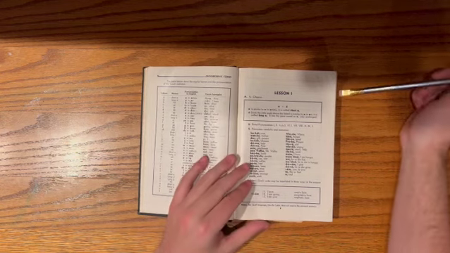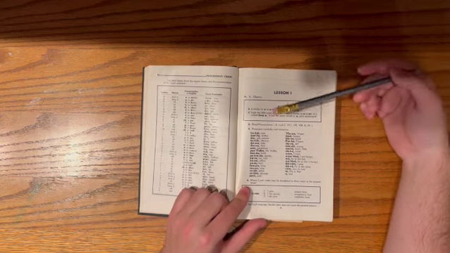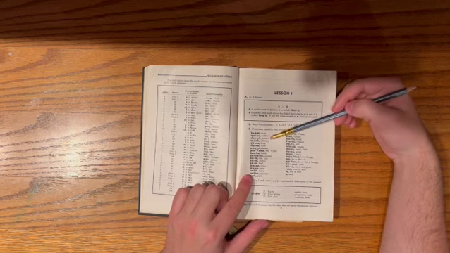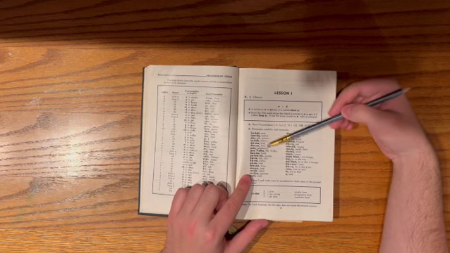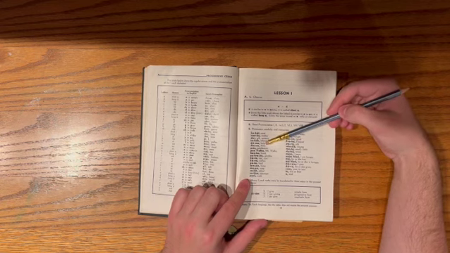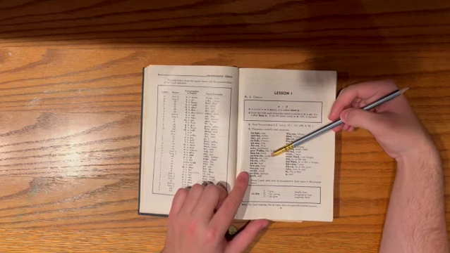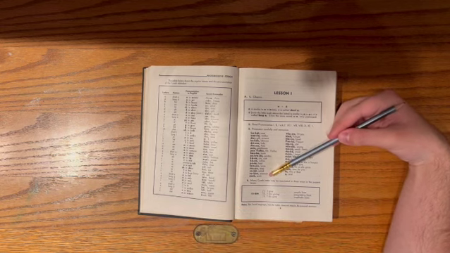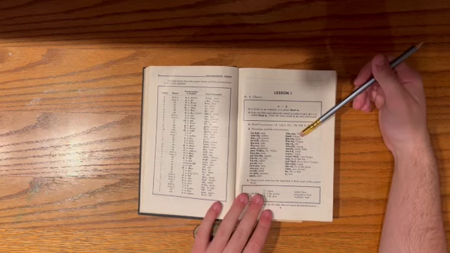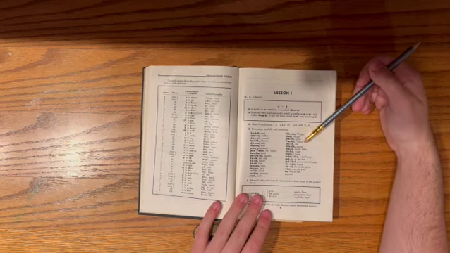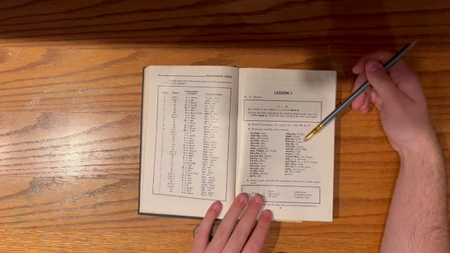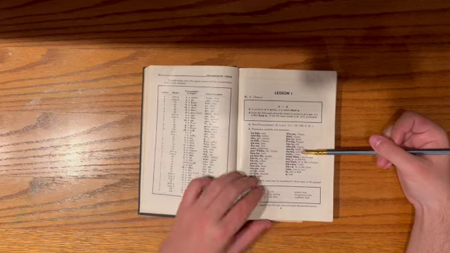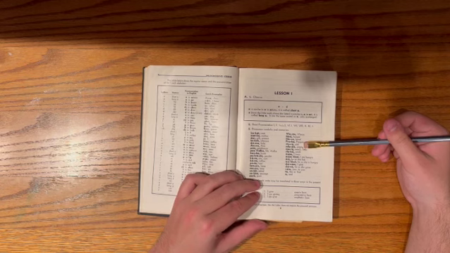Taking from a couple of the early lessons, we have kabát, coat, dar, a gift or present, dáma, a lady, zahrada, a garden, salám, sausage, chlad, hunger, Praha, Prague, the capital of the Czech Republic, or Czechia. Slabá, weak, mladá, young.